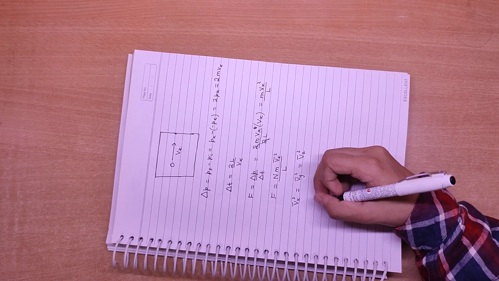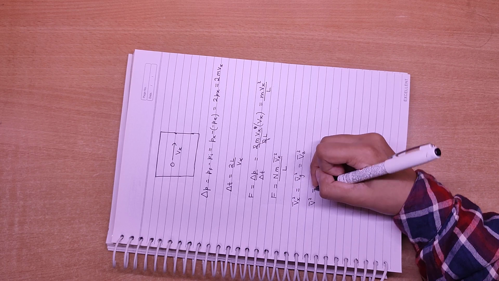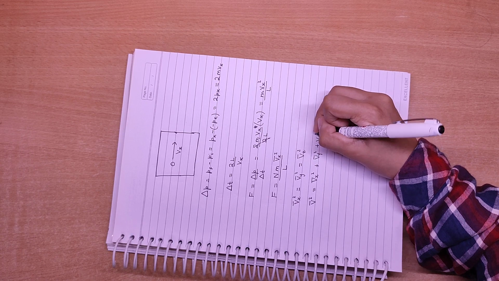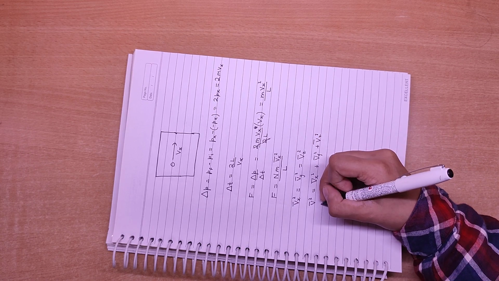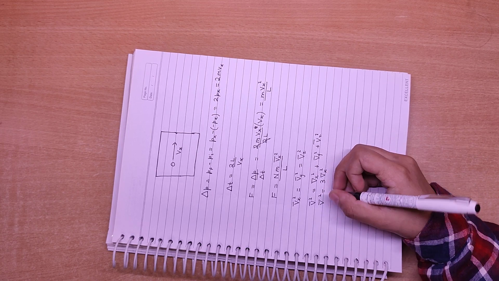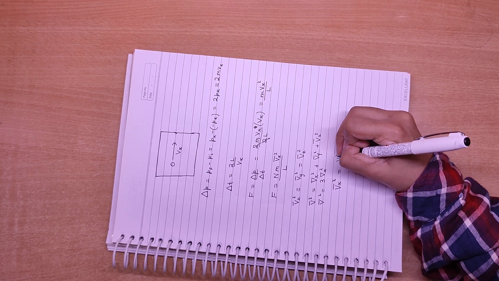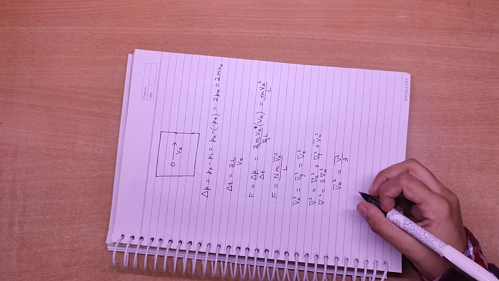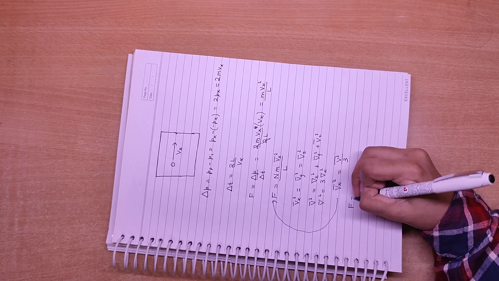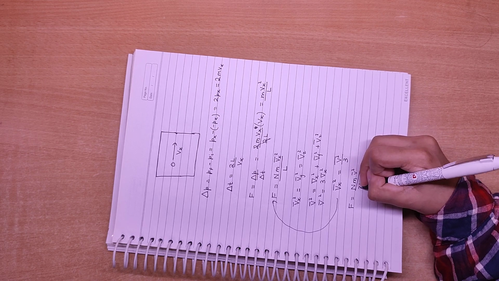By the Pythagorean theorem in 3D, the average square speed V square equals Vx square plus Vy square plus Vz square, and therefore V square equals 3 Vx square, which means Vx square is equal to V square upon 3. Let us put this back here, and we get F equal to N m v square by 3L.